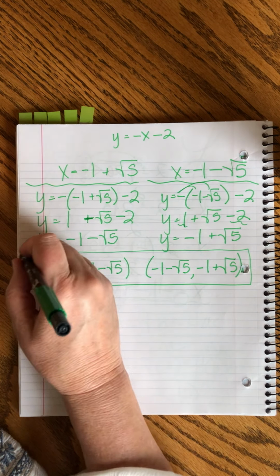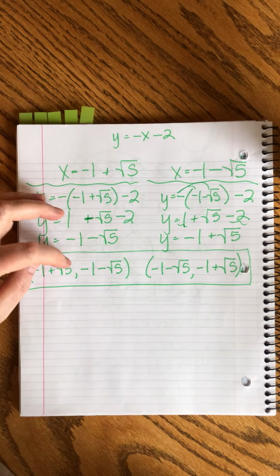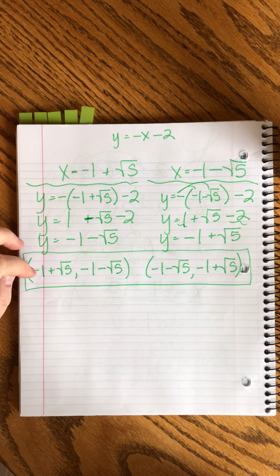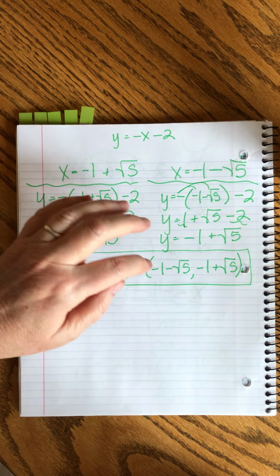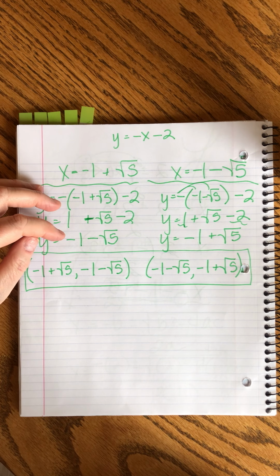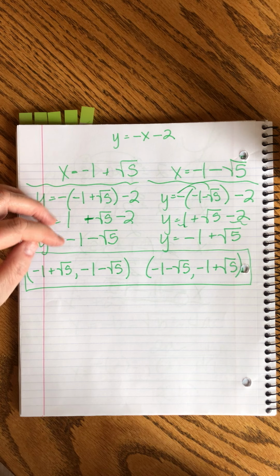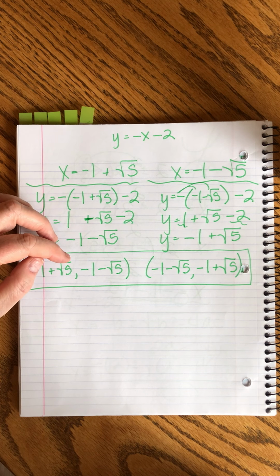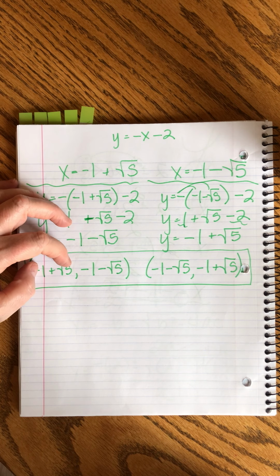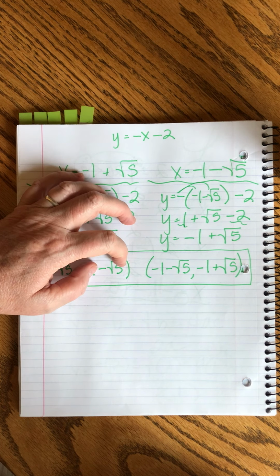And usually with these problems, you'll know if you did it right because these same numbers, you should have all 4 versions with it being minus, minus. Never mind. Don't pay attention to what I was saying. It didn't come out right. But minus 1 plus square root of 5, minus 1 minus square root of 5.